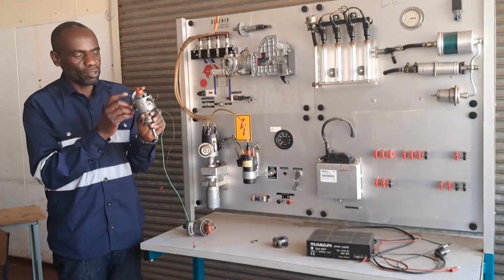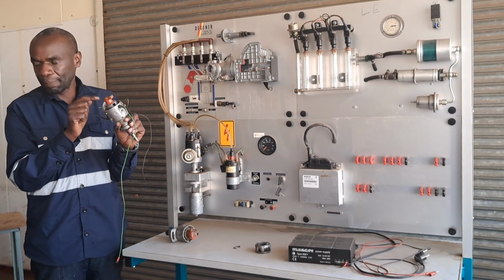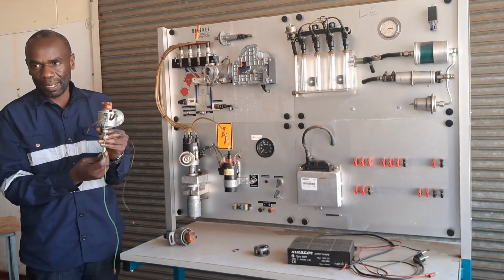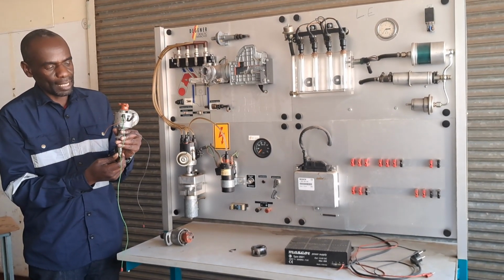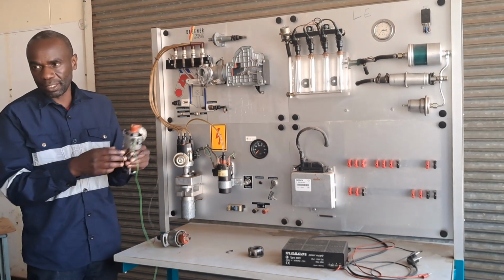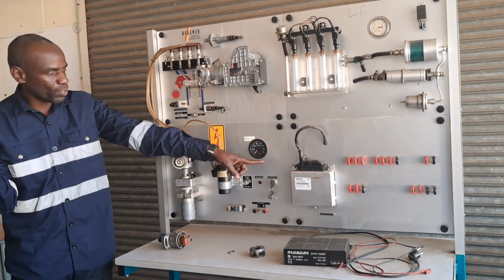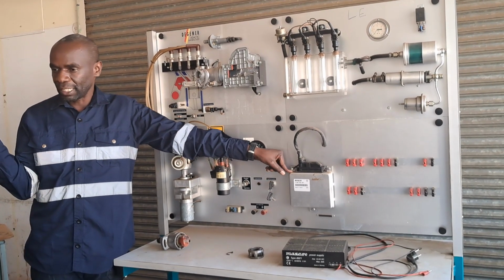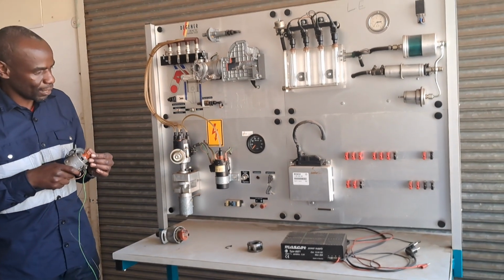So, the sensor sends that data to the computer to calculate spark timing. Every time the slot is between the sensor and the magnet, a spark is discharged. So the sensor feeds information to the computer so that the computer can correctly calculate spark timing. That is the distributor sensor.